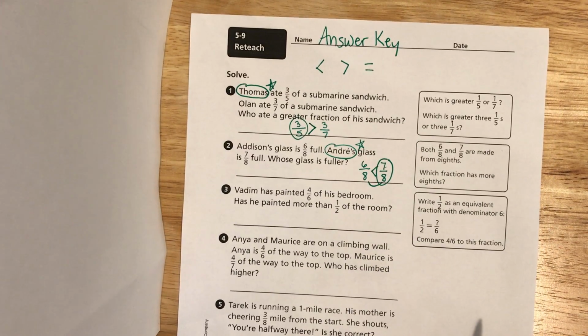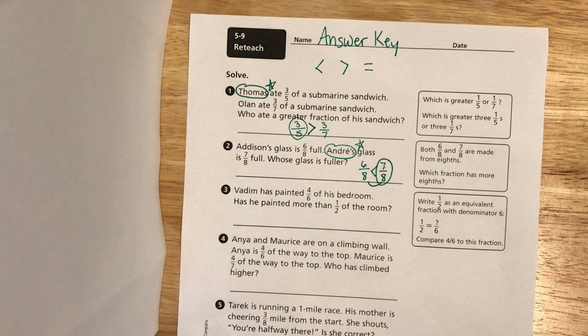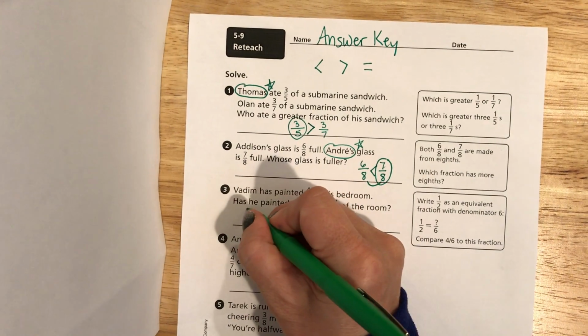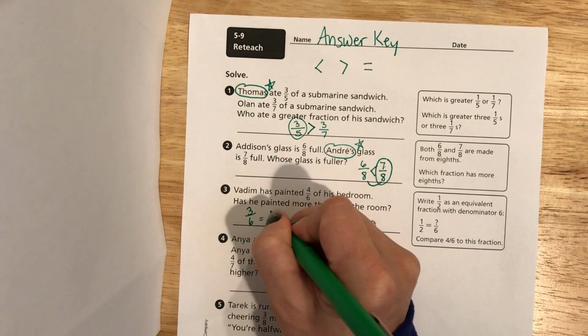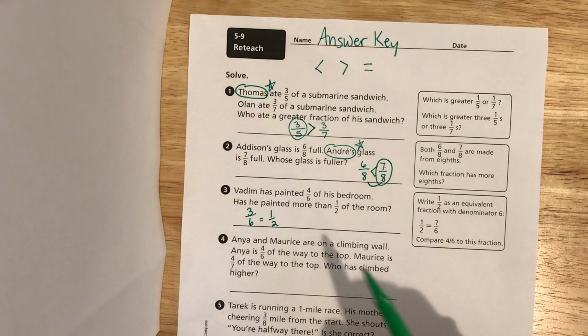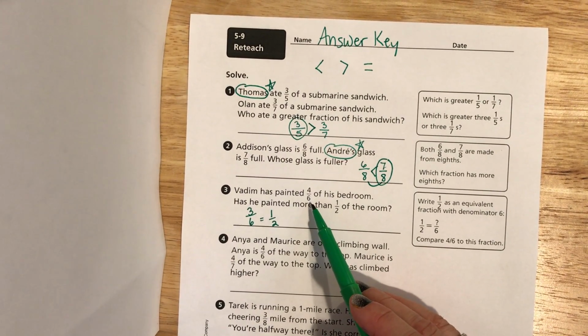Number 3, Vadim has painted 4/6 of his bedroom. Has he painted more than 1/2? So I'm comparing 4/6 to 1/2. Well, right off the top of my head, if I think about sixths, half of 6 is 3. So I would know that 3/6 equals 1/2. So if he's colored 4/6, he's definitely colored more than 1/2.